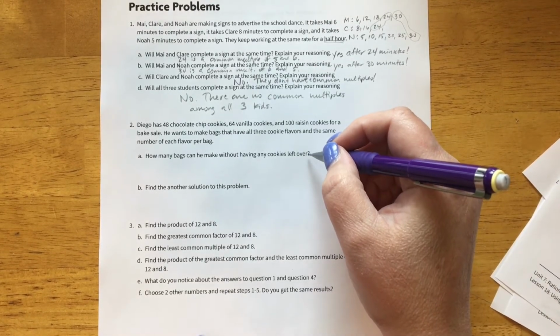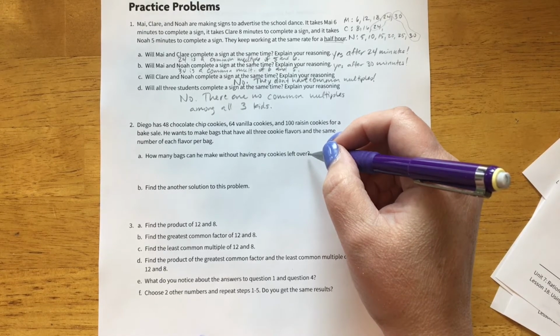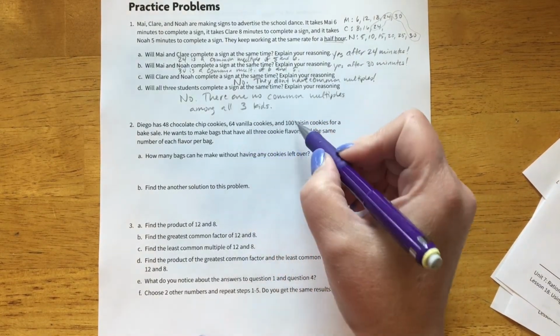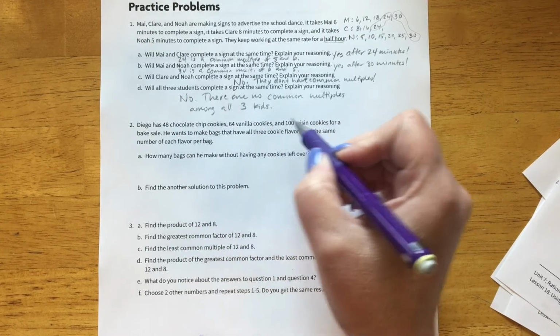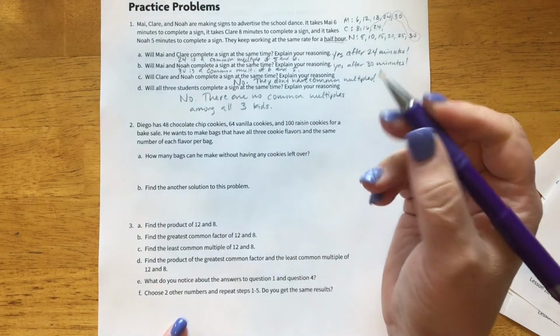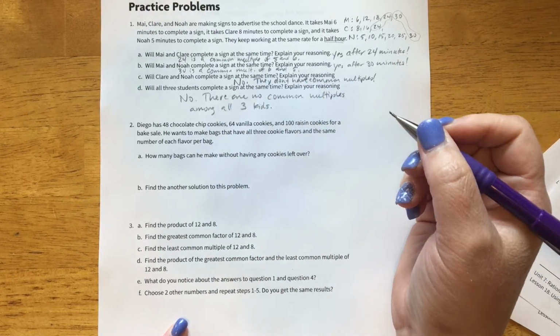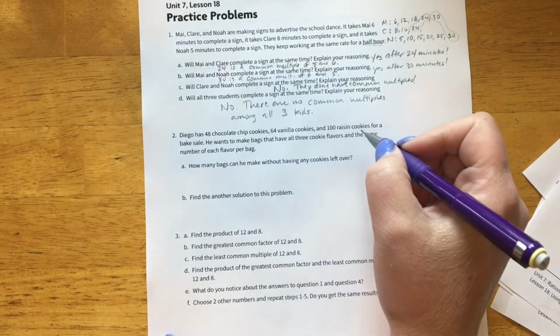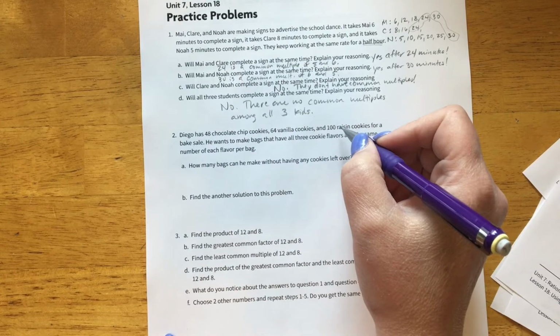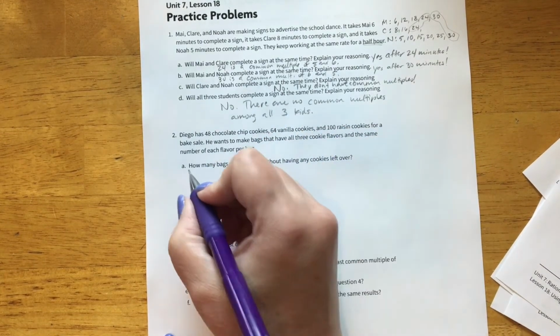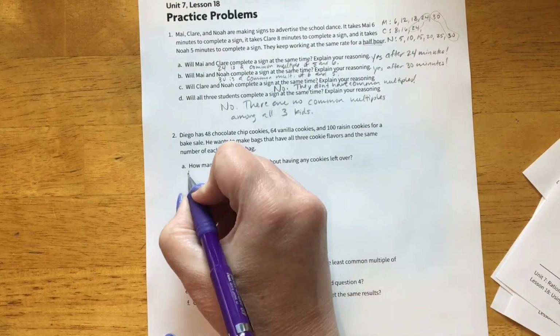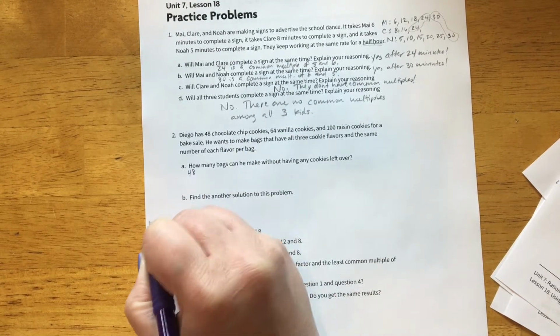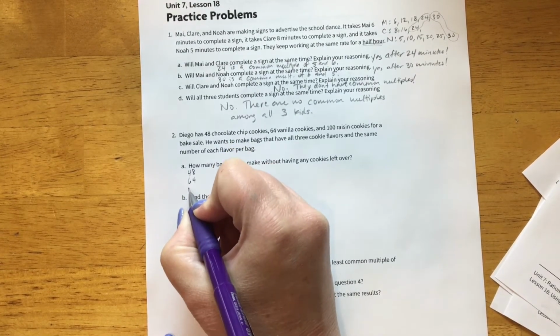Okay, so we don't want to have any cookies left over. We want to use the cookies we have, so we're limited on our supplies. What does that sound like? That is screaming GCF to me, right? So let's find the greatest common factors, or all the common factors of 48, 64, and 100. Let's just do that. I think we'll have room in our space right here. 48, 64, and 100.